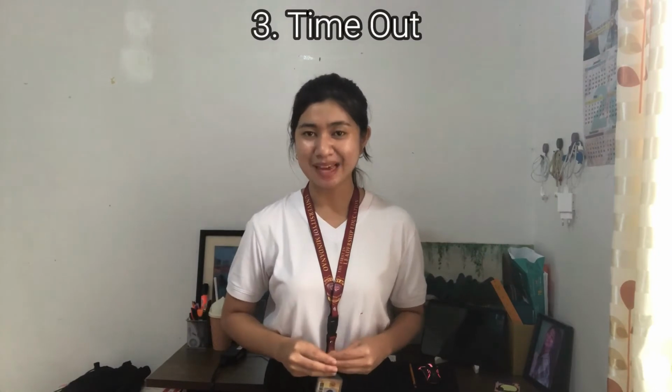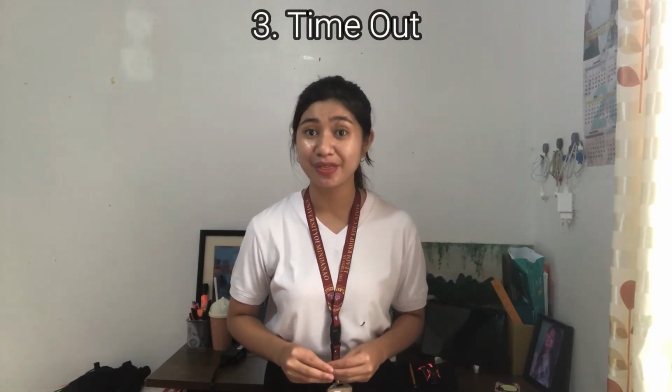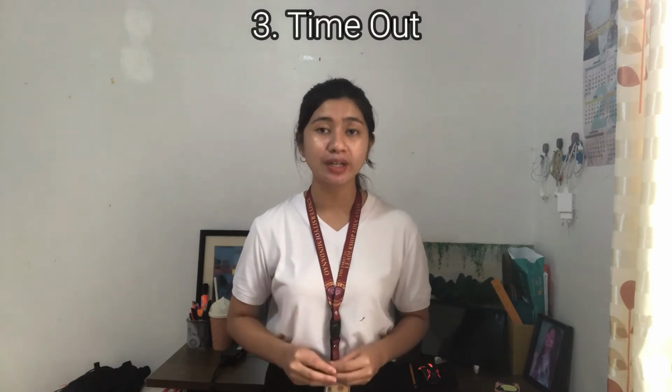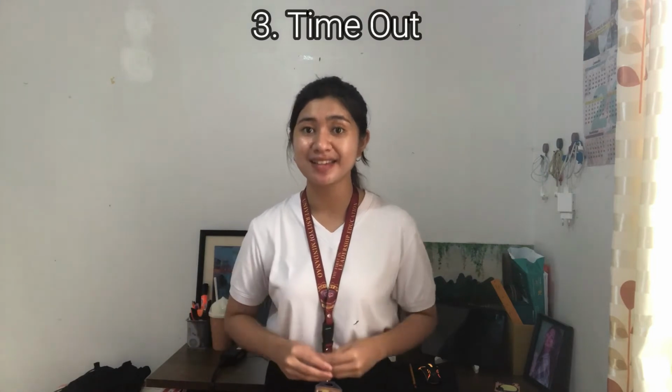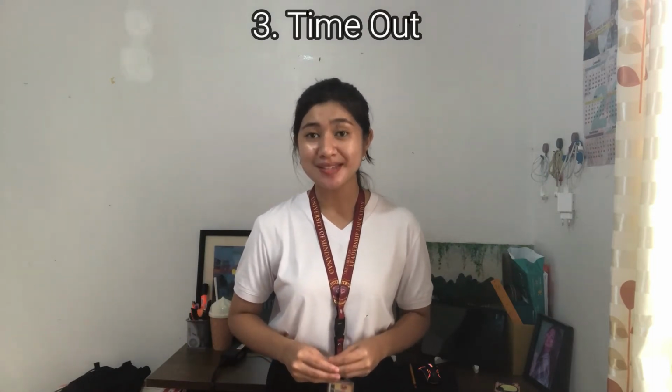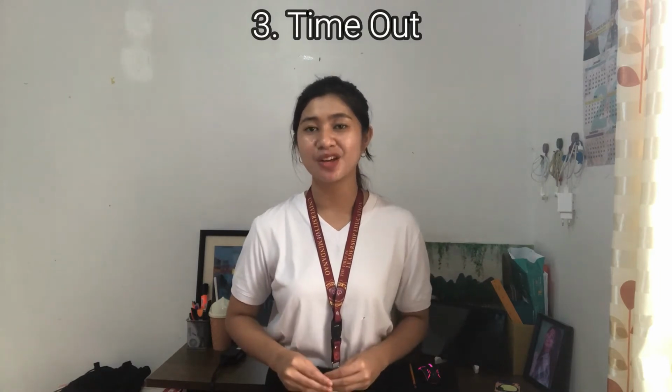Number 3, timeout. Timeout means that it is time to take a break from the game for only 30 seconds. It is also important to know that timeout can be done only after the rally has ended. To execute, place the palm of one hand over the fingers of the other, held vertically to form a T.